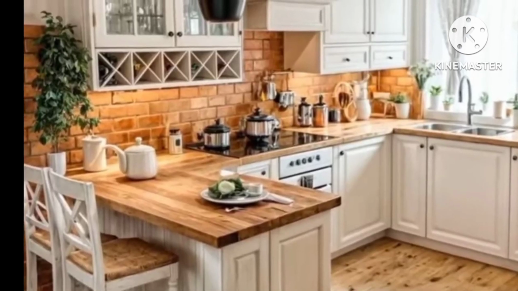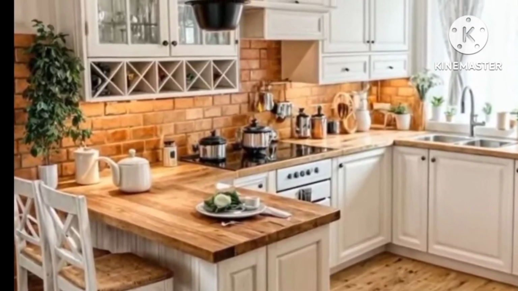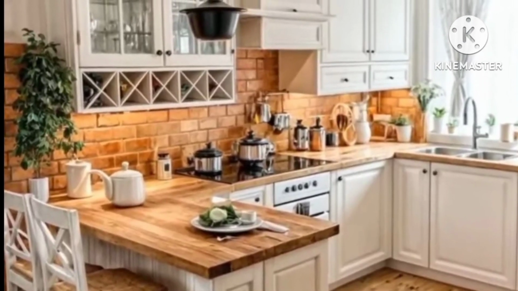Hang pots, pans, and cooking tools to save drawer and counter space.